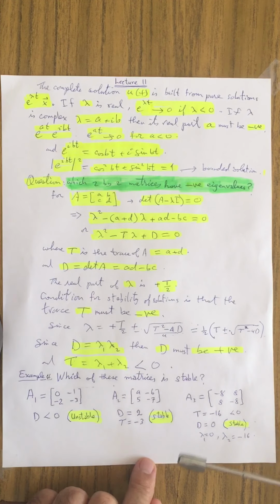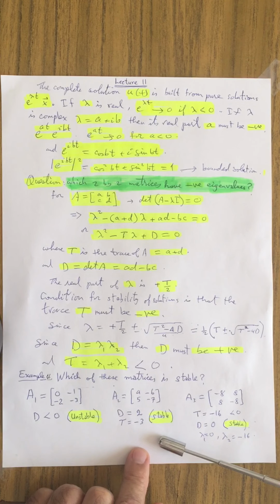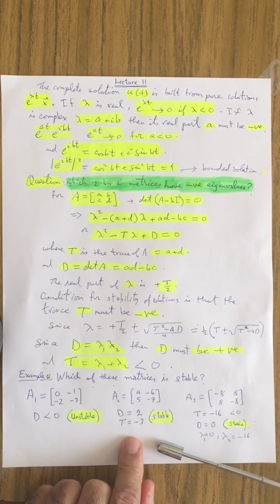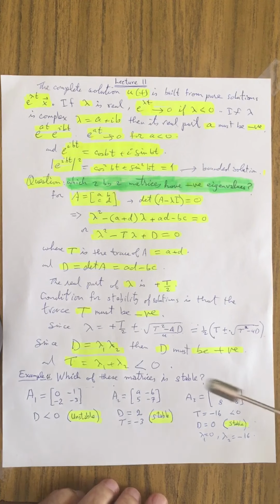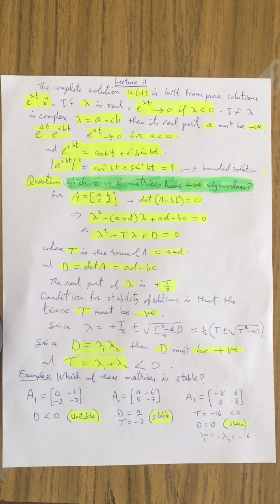The second one has D equals 2, and the trace T is minus 3, so it is stable, it satisfies the conditions. For the third one, the trace is negative, D equals 0, so lambda 1 equals 0 and lambda 2 is minus 16, so this is stable.